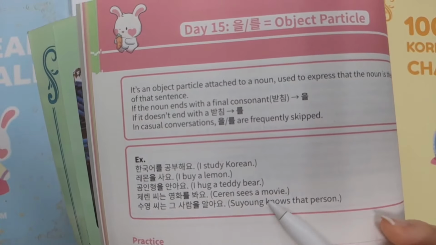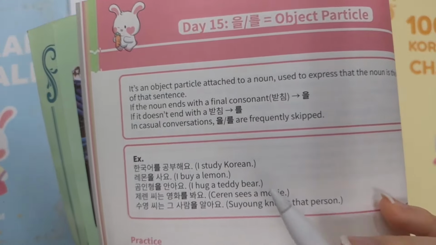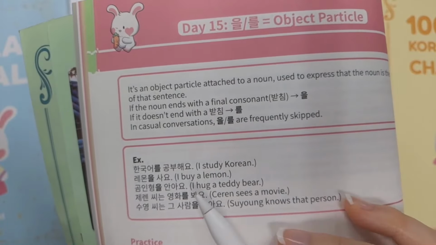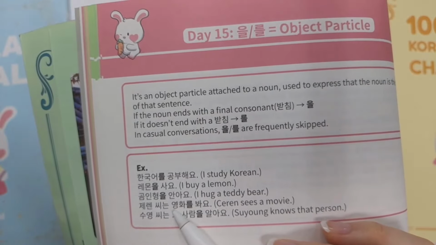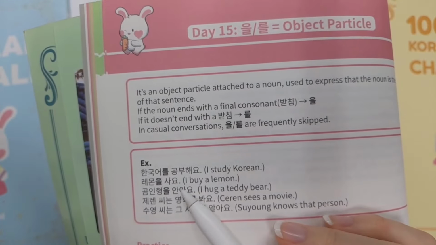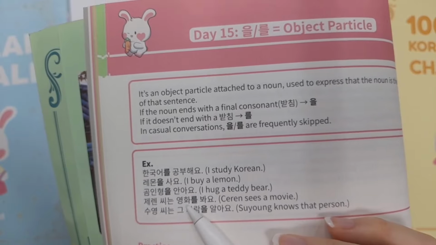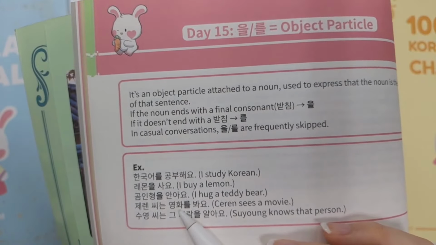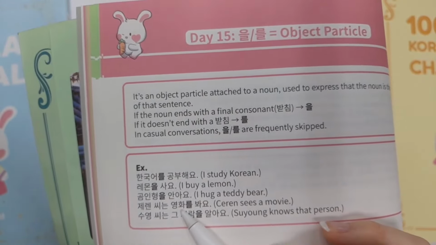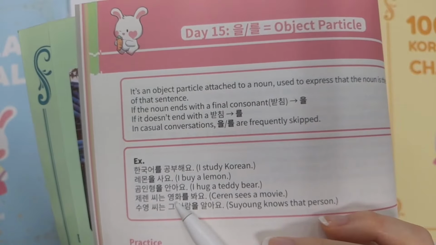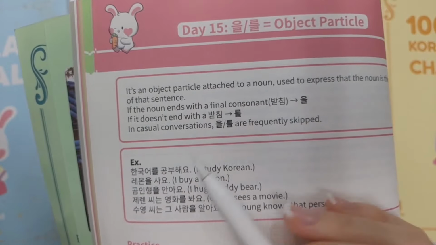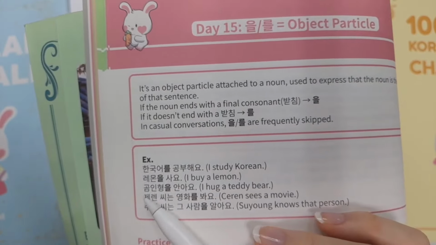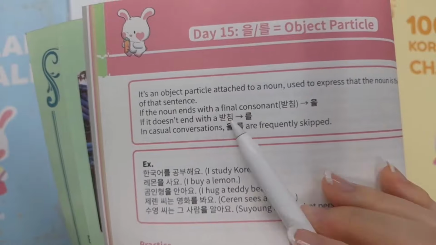A noun is movie, so it can be an object. So we have to put 을 or 를 after this noun, and this word 영화, this syllable doesn't have any final consonant. 받침이 없어요. 그래서 를 썼어요. 제렌 씨는 영화를 봐요.